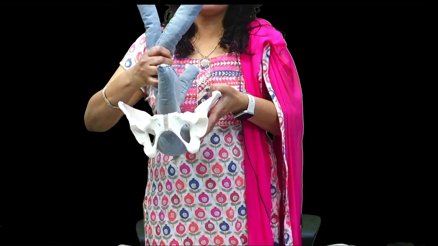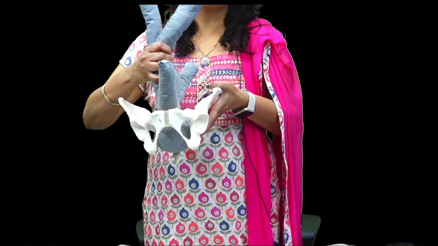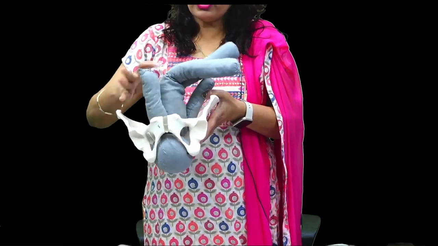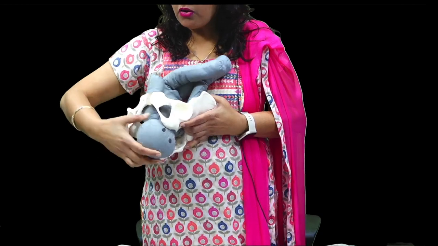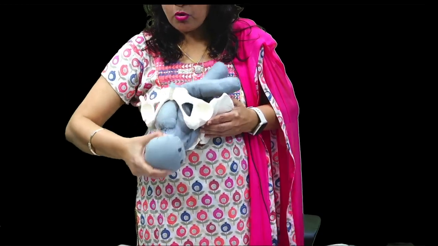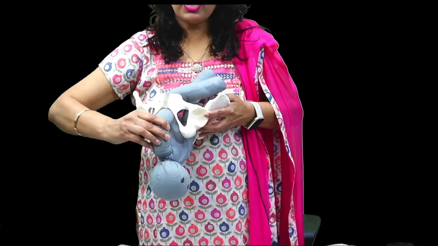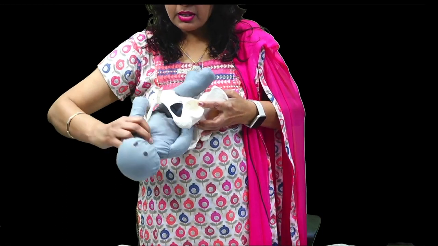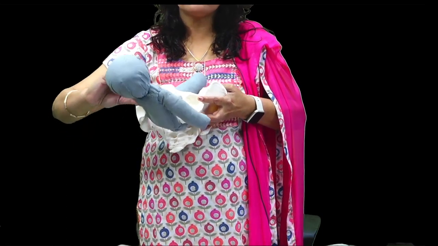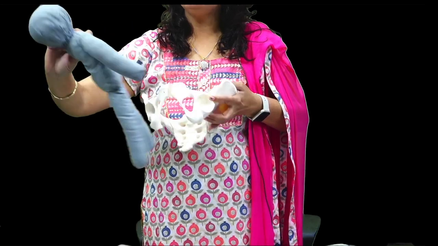Now the shoulders come to lie in the anteroposterior diameter. So first of all, when the head is born, there is delivery of the anterior shoulder, then the posterior shoulder, and the rest of the body is delivered by lateral flexion.